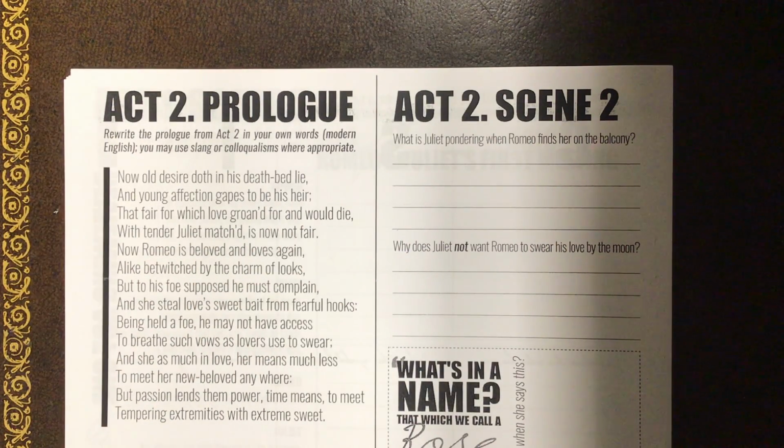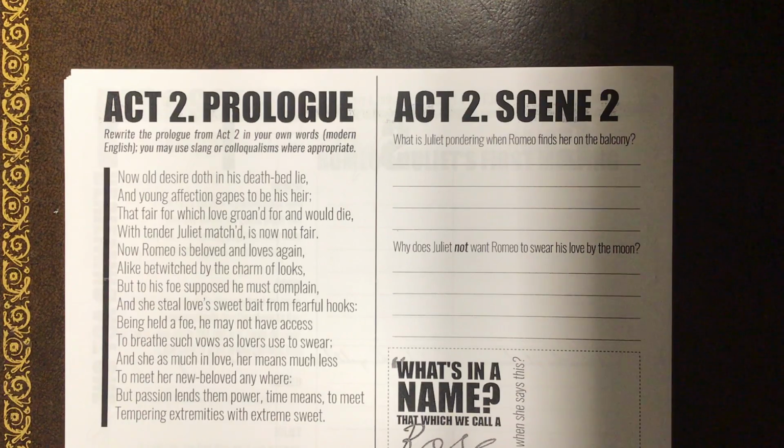Just skim through it. It's only like 15 to 30 lines, so you can just knock it out. But we're mostly going to focus on the prologue and Act 2, Scene 2.